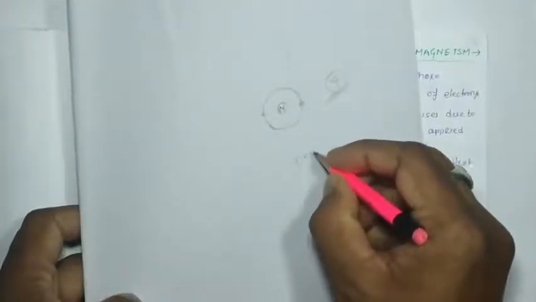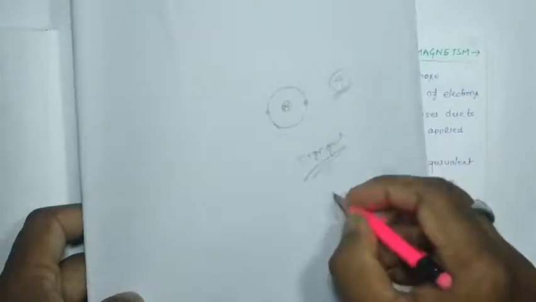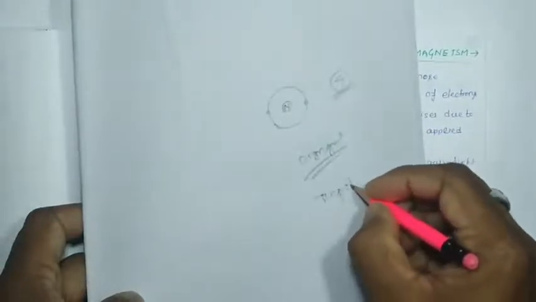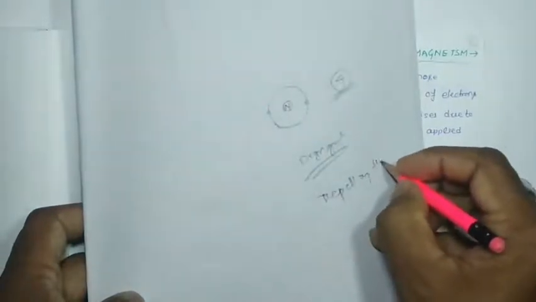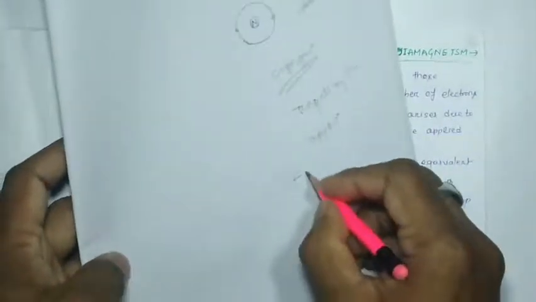Diamagnetic materials are those which repel the applied field. Suppose this is the material, and we apply the magnetic field along this direction. This is our external magnetic field.